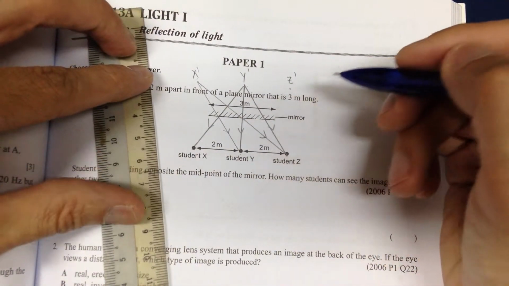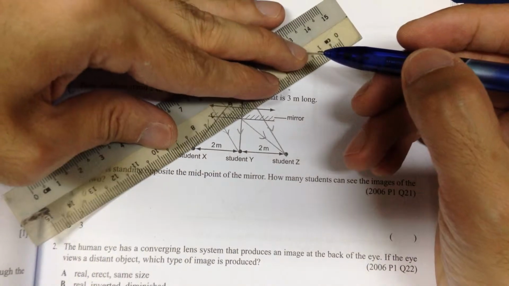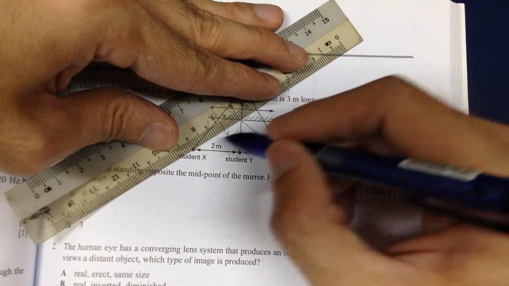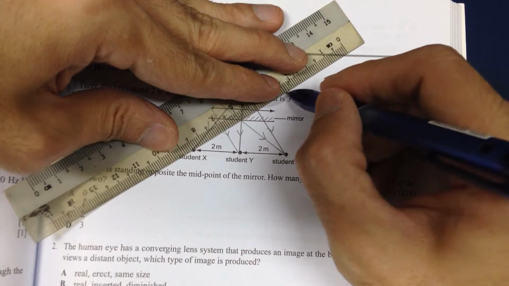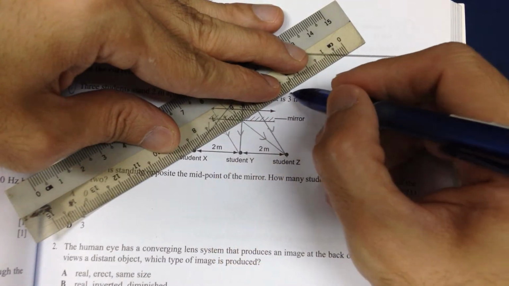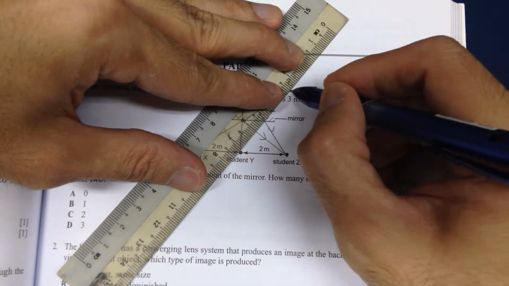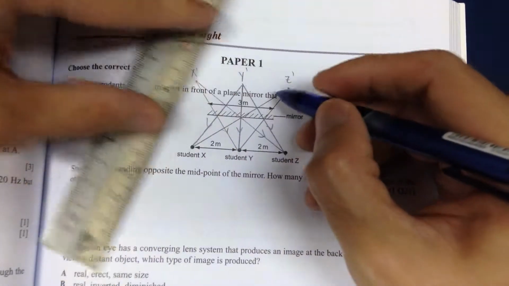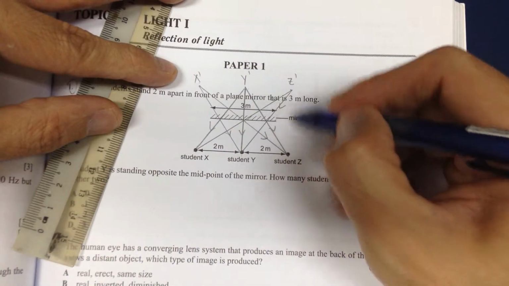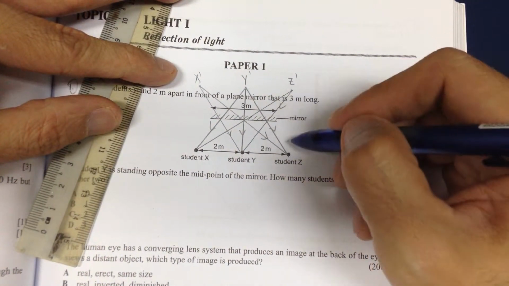How about student Z? Student Z is similar to student X. Student Z will be seen by student X as well as student Y, but not himself, because it's out of the mirror again.